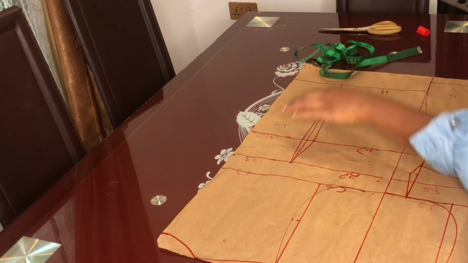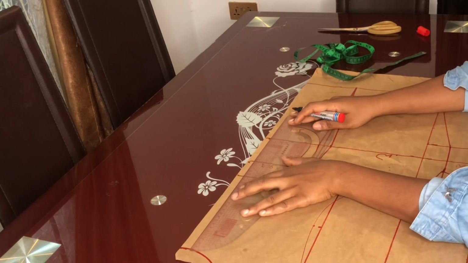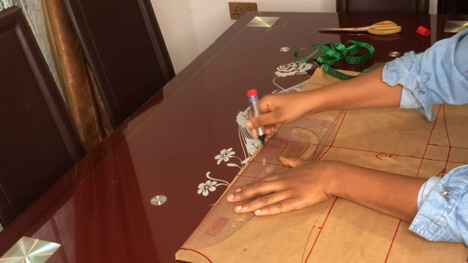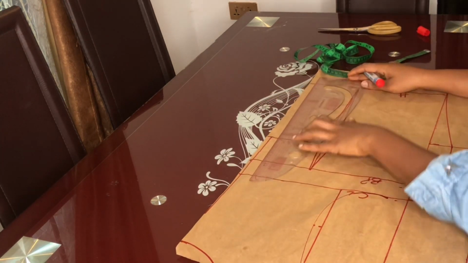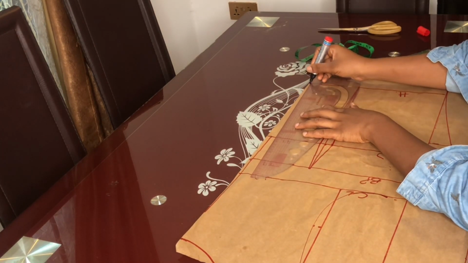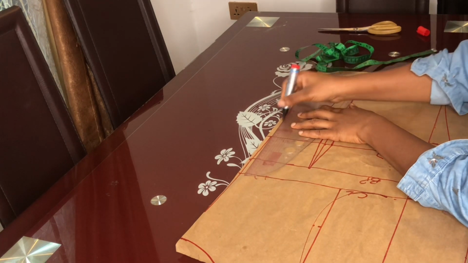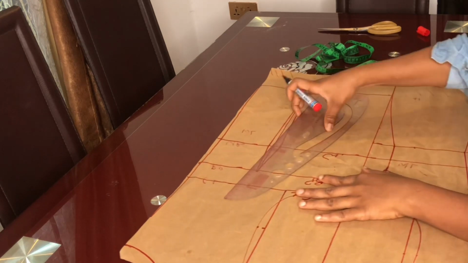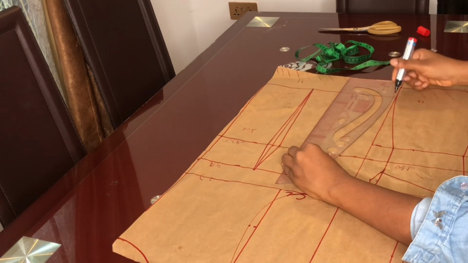Now use your ruler to connect this waist center back dart. From the waistline, you connect the 1/2 inch straight above your chest line, and then from the waist to the hip, you connect it and tilt it to the hip without taking anything from the hip.